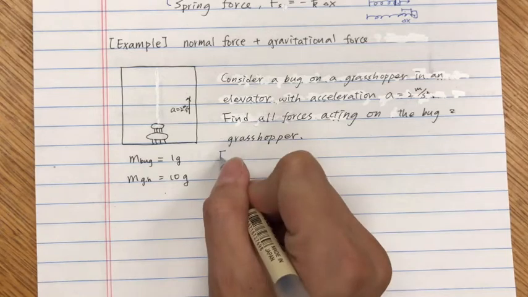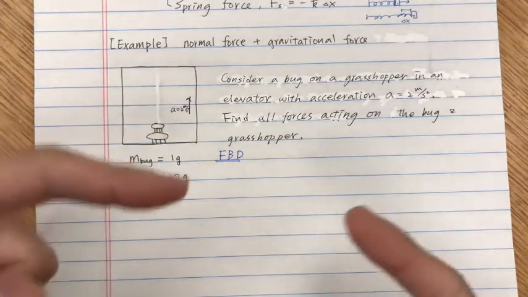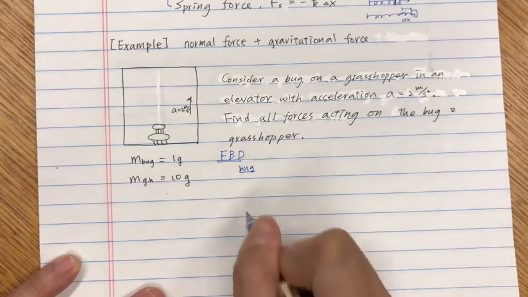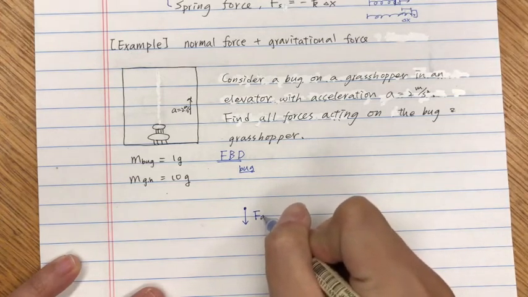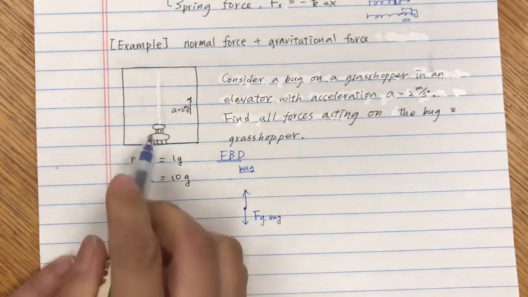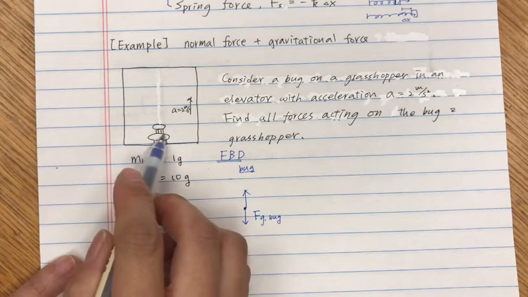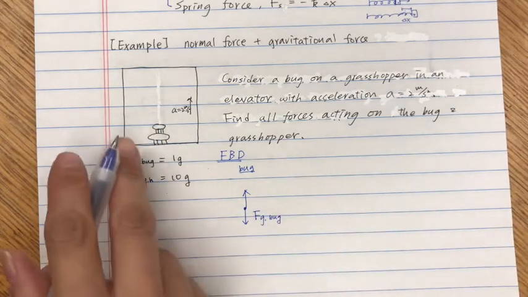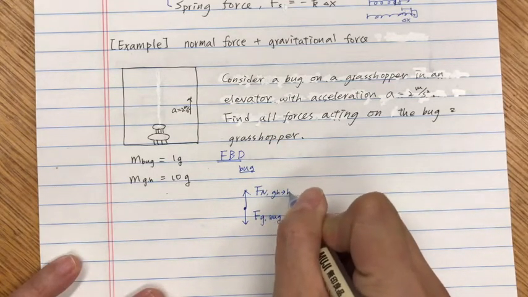If you're not sure what to do, the best way to start this problem is to draw a free body diagram, because that will help you to organize your thoughts. So the free body diagram of the bug looks like this. The bug has a gravitational force. It has a normal force, because you can see the bug is standing on the grasshopper, right? So there's a contact surface, which means the grasshopper is supporting this bug. So we have a normal force from the grasshopper to the bug.